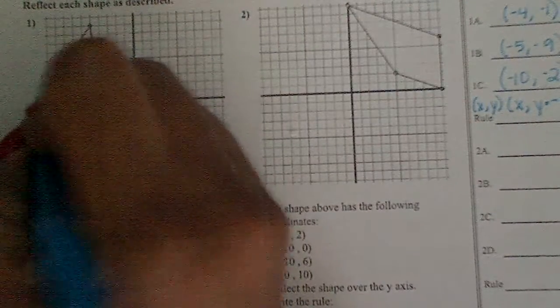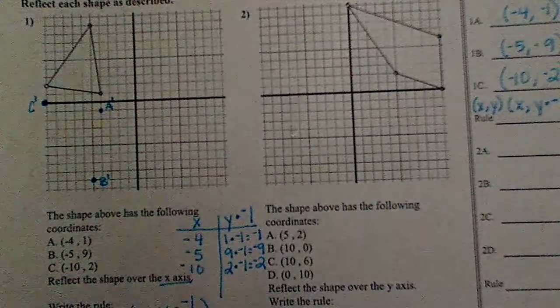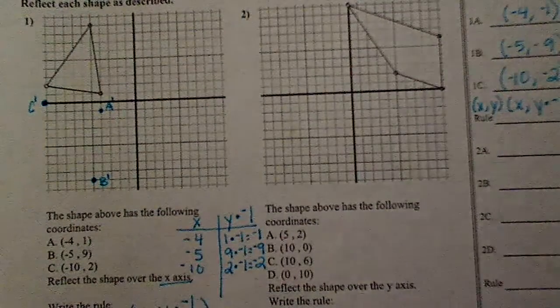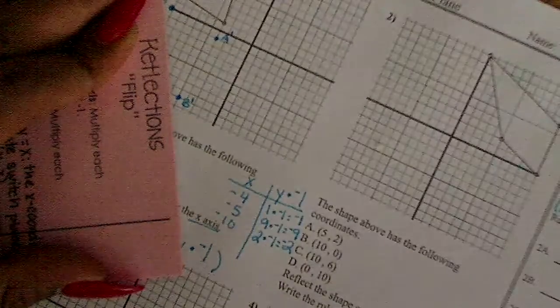And this is point C prime. And then I just connect my dots using the straightest line I can make. You can use your resource card to help guide you. It doesn't have to be perfect, but you want it to be pretty straight so that it does mirror the pre-image.